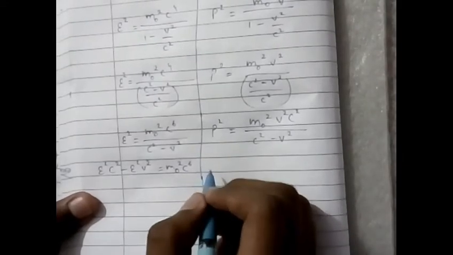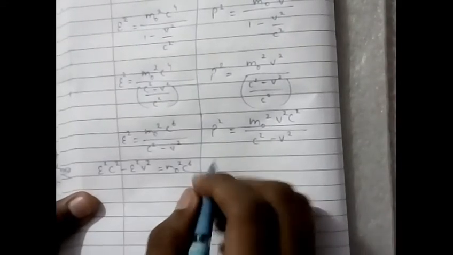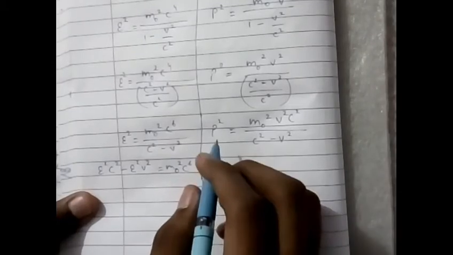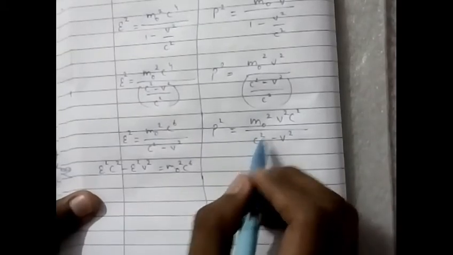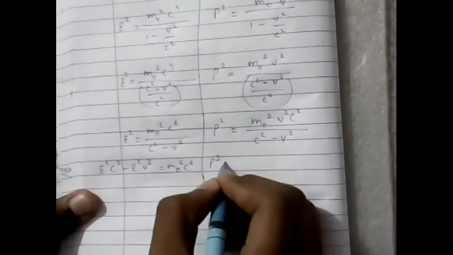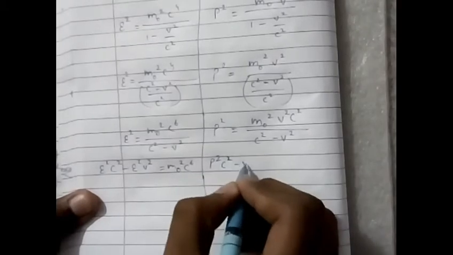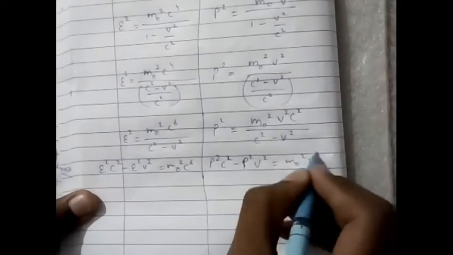Now we have to multiply this E squared by the denominator. We will have E squared c squared minus E squared v squared equals m naught squared c to the power 6. You should know algebra for this. And for momentum squared, you have to again multiply this p squared by c squared minus v squared. You'll have p squared c squared minus p squared v squared equals m naught squared v squared c squared.